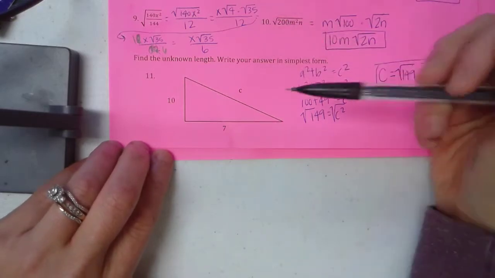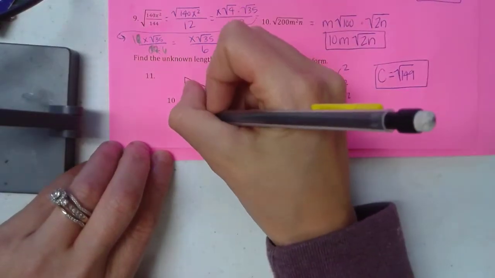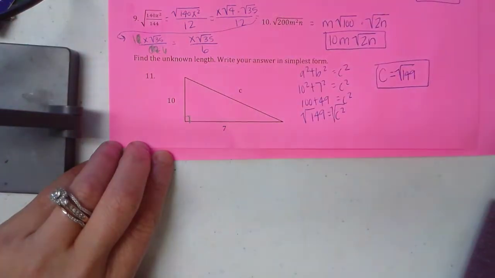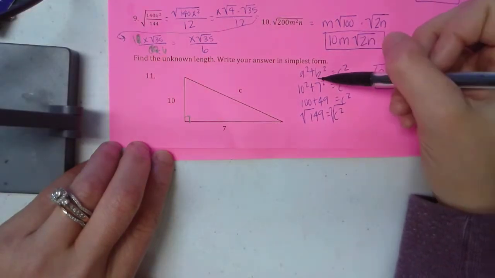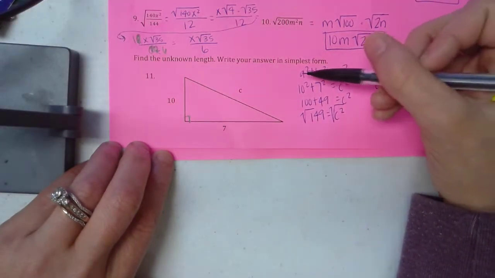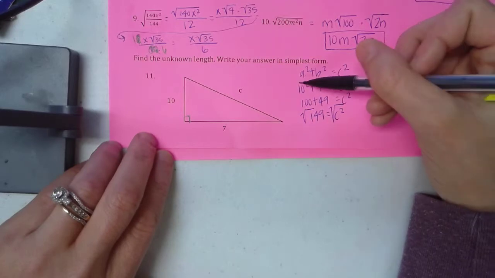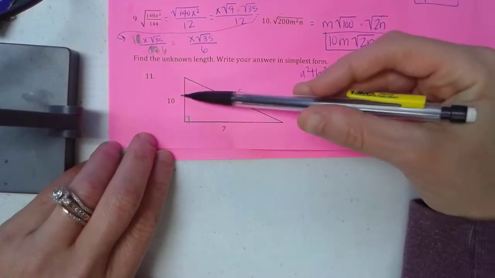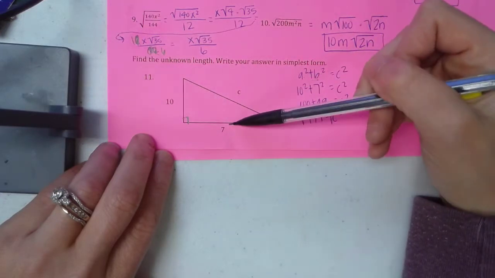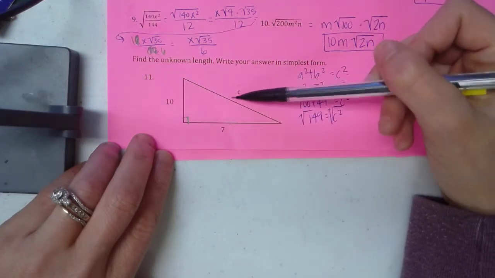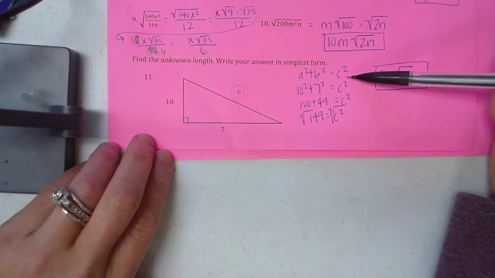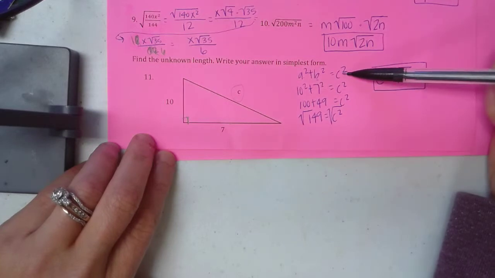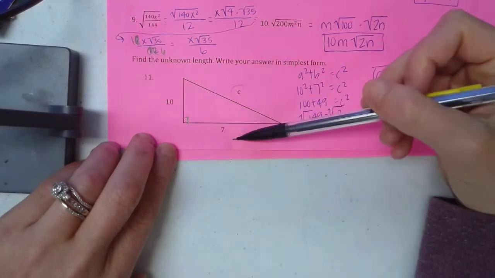If you see a right triangle, know that you're doing Pythagorean theorem. If it says anything about a right triangle, Pythagorean theorem is a squared plus b squared equals c squared. A and b are your two shorter sides. You can swap those up if you want. Like 10 could be a or b, and 7 could be a or b. This side is your longest side. It is always c. It's always by itself over here. And so you just plug into your formula.